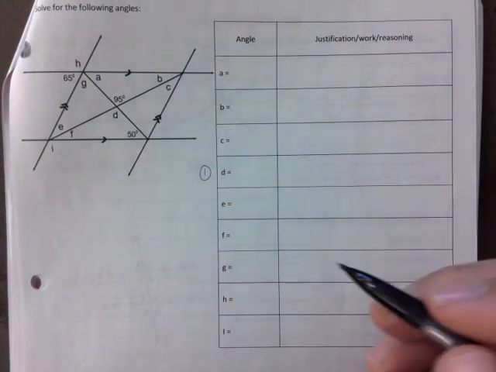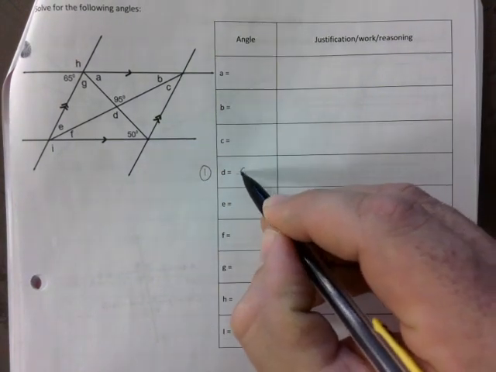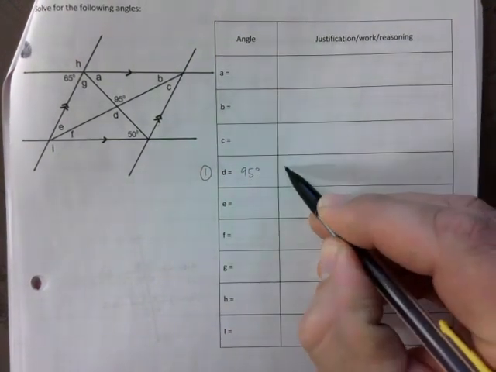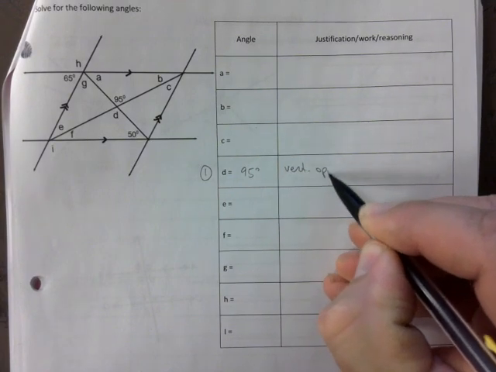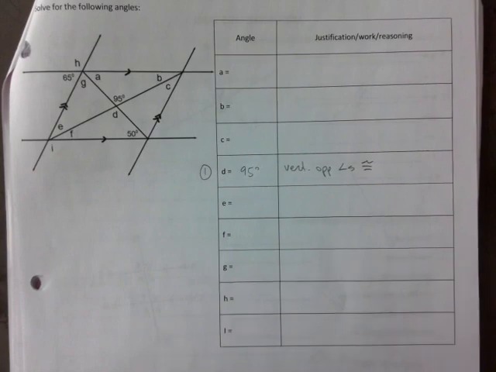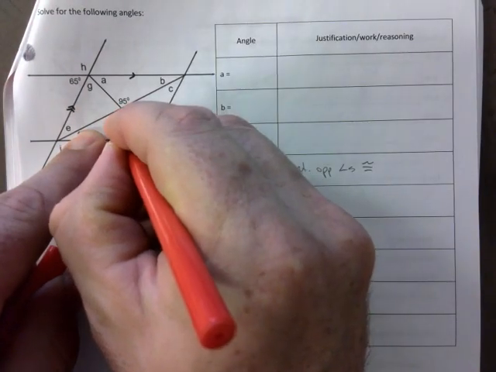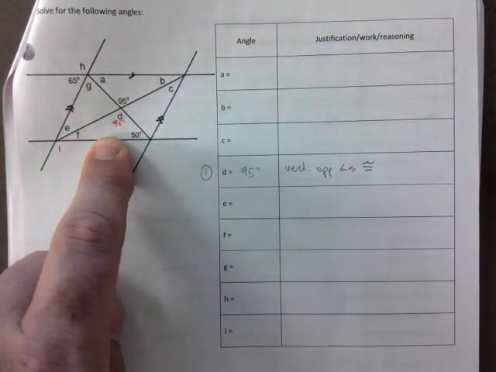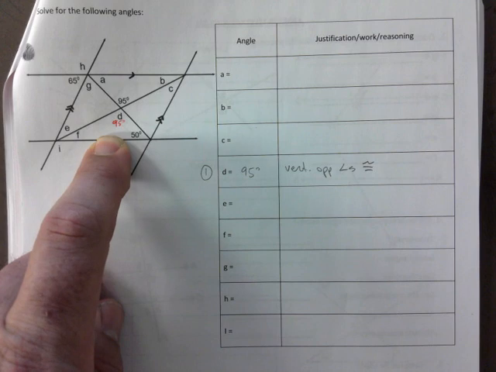So I'm going to start right here. 95. And why is that? Vertically opposite angles are congruent. All right, so if you want to, there's nothing wrong with saying, hey, this is 95. Okay. Start filling in what you know. What would you do next?